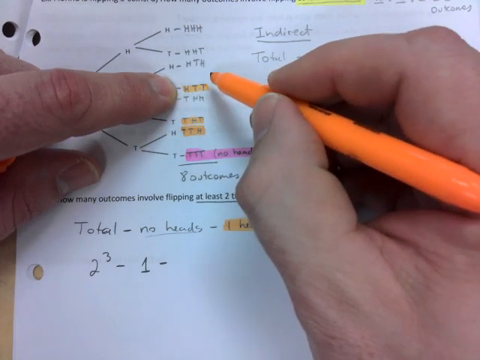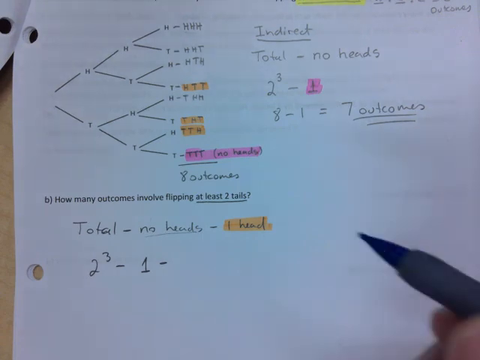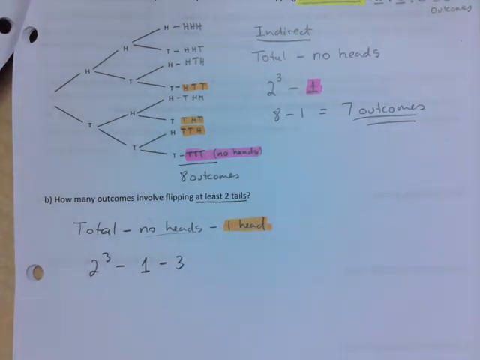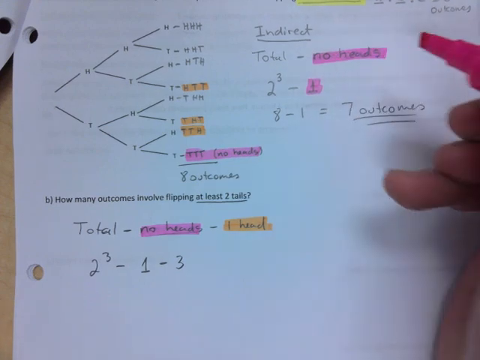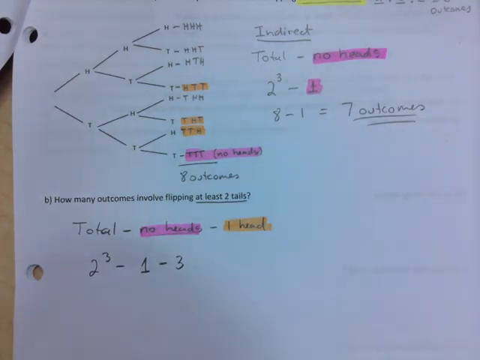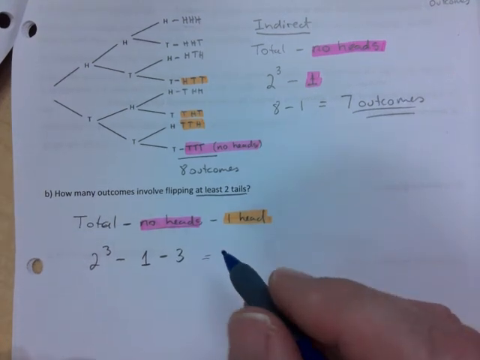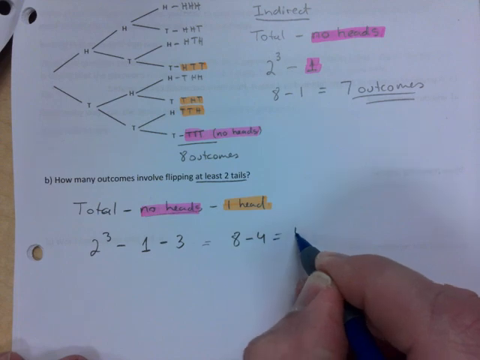This has one, two, two, and three. So we're going to subtract the three cases there from it. So no heads, I can highlight like this and here as well. So we now take away a bit more, right? There are fewer options now because you're putting more restrictions on. So that'd be 8 minus 4, which is 4 outcomes.